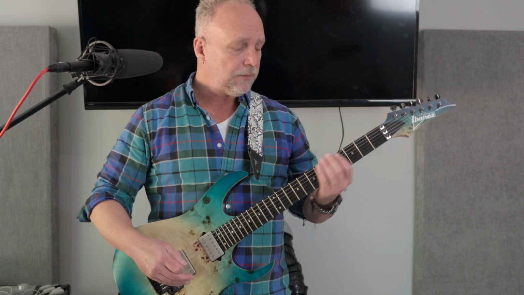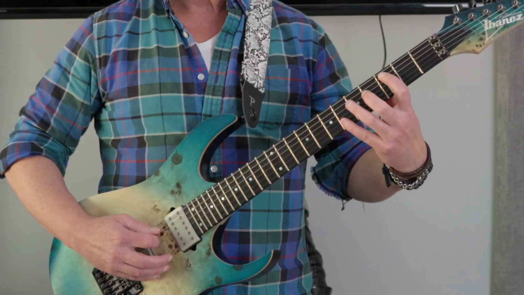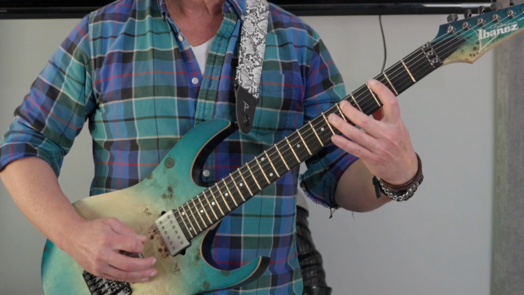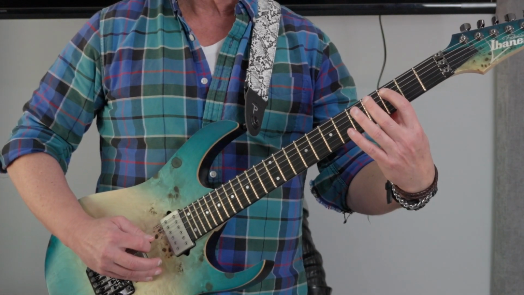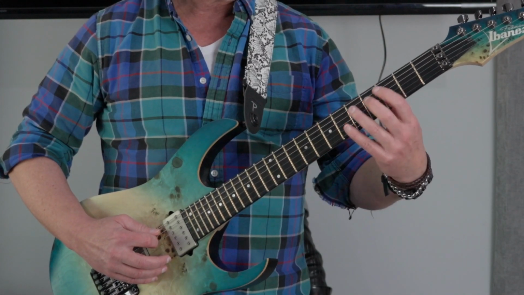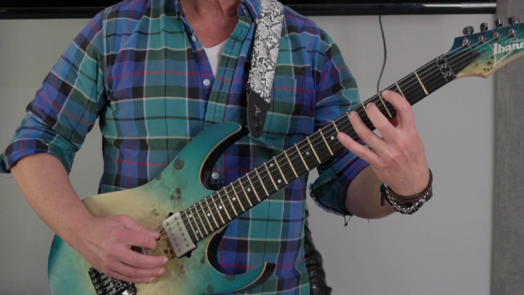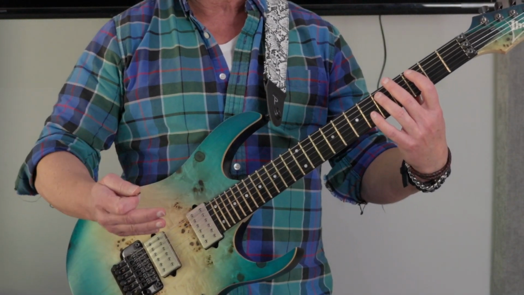Looking at the guitar, if we start here on C and we go from 3 to 5, that is a whole step. If we go from 3 to 4, that is a half step or a semitone. If we go from 3 to 5, that is a whole step, 2 half steps, or 2 semitones.